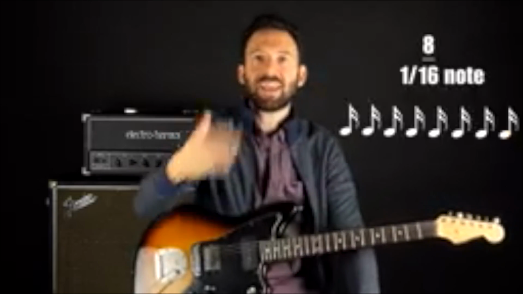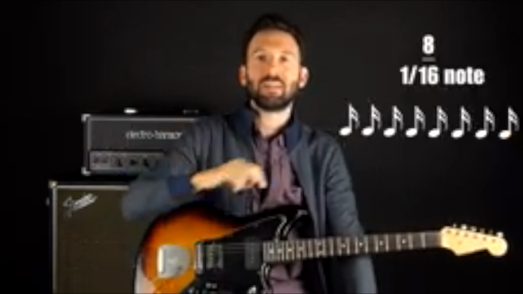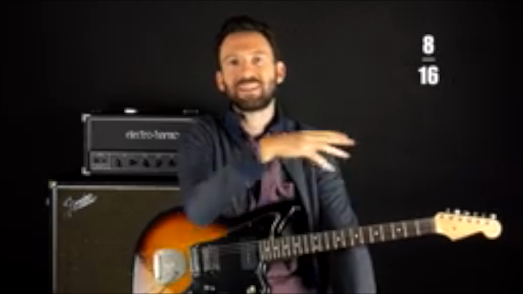Next, let us look at a 4/8 time signature, which means 4 eighth notes will come in one measure. Next, let us look at a 8/16 time signature, which means there will be 8 16th notes in one measure.